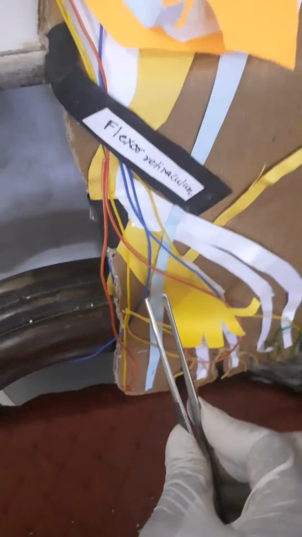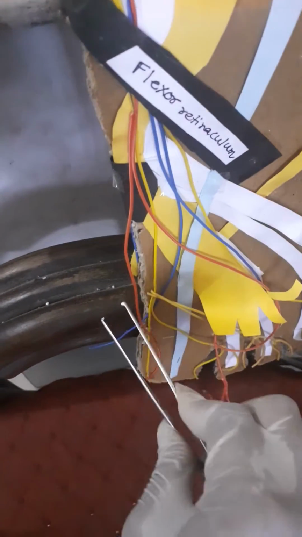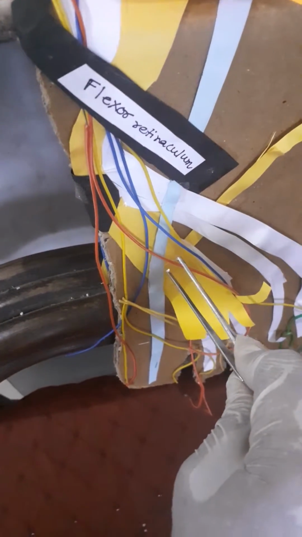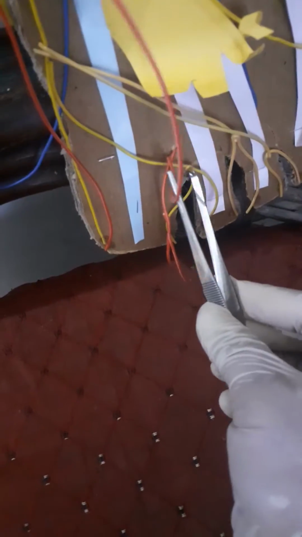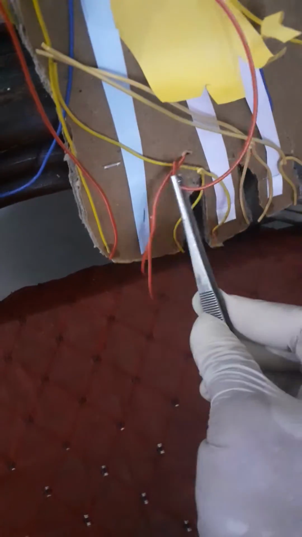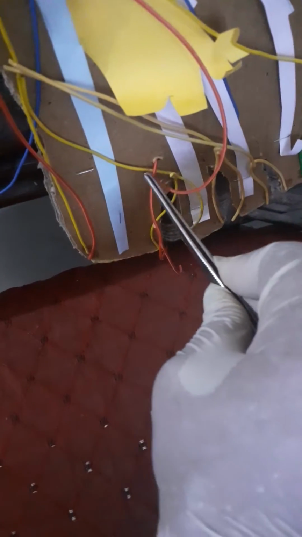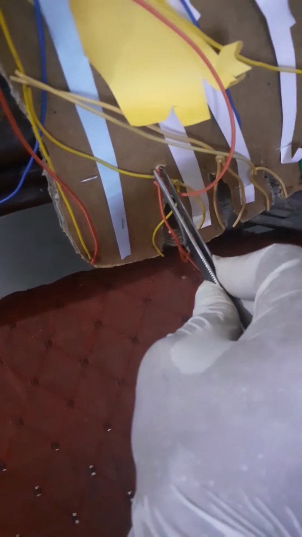It passes through the flexor retinaculum and divides into the medial plantar artery, this one, and this is the lateral plantar artery. Lateral plantar artery, here, this one, becomes continuous with the deep plantar artery. Deep plantar artery is the branch of dorsalis pedis artery.